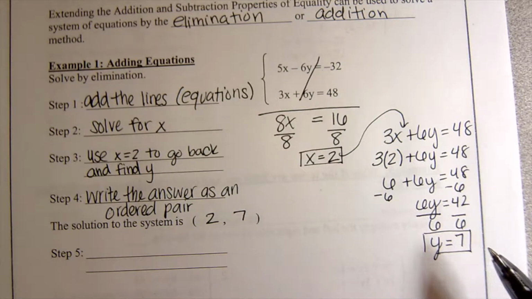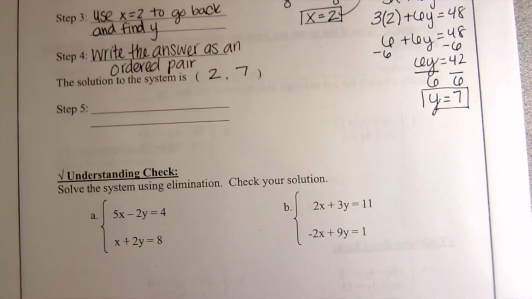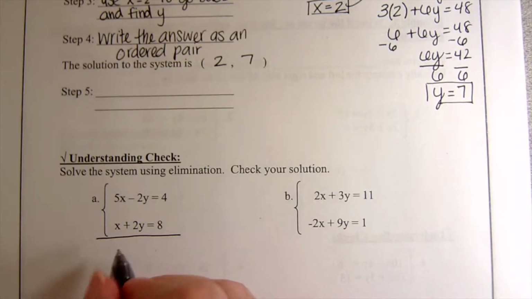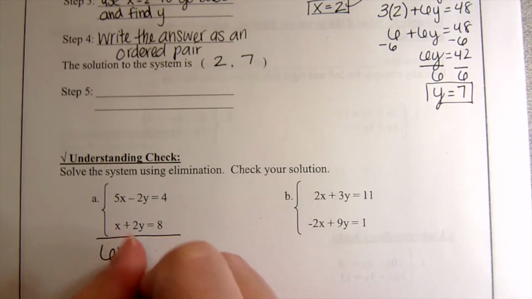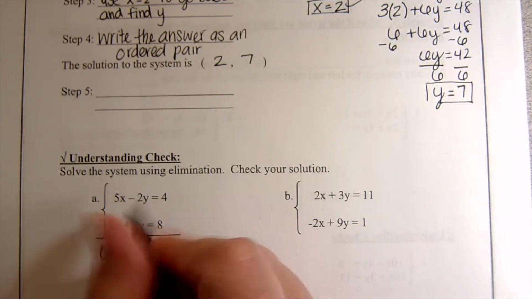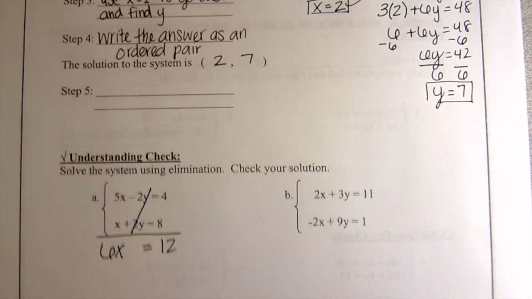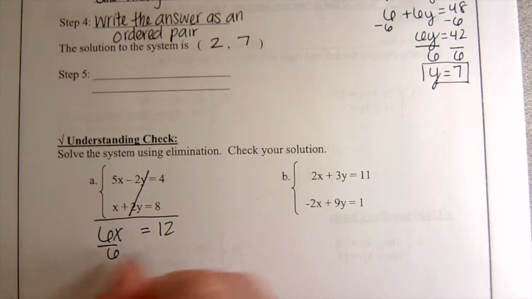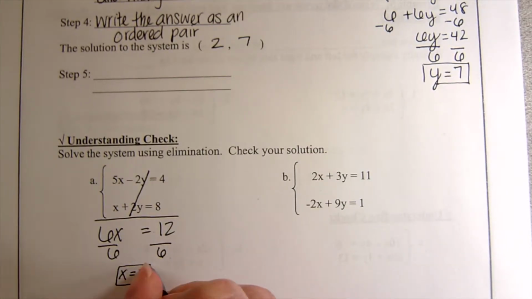Try the understanding check at the bottom, those two problems. Part A, we added the equations, so what do you get? 6x equals 12. The negative 2y and positive 2y canceled. Then what do you do next? Divide by 6. So x equals 2. Then plug it back in. It does not matter which one you plug it back into.